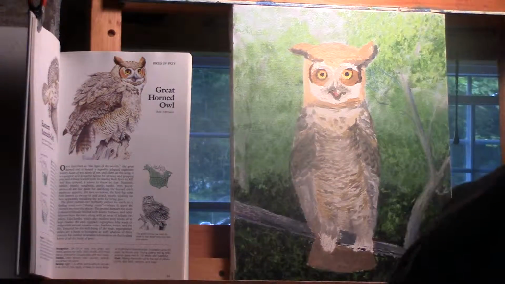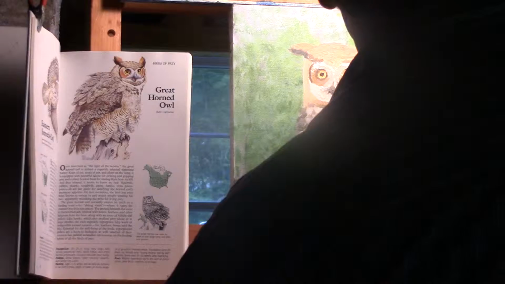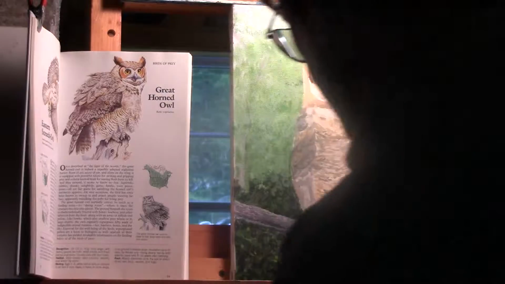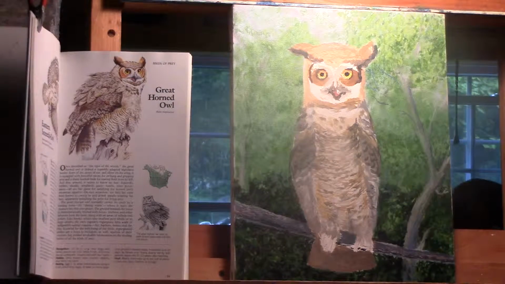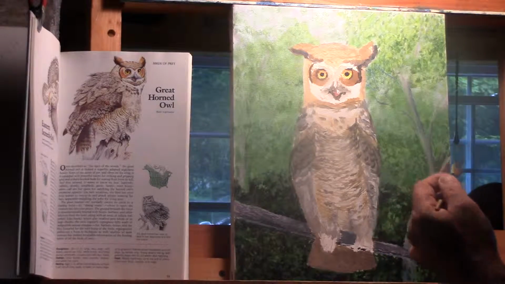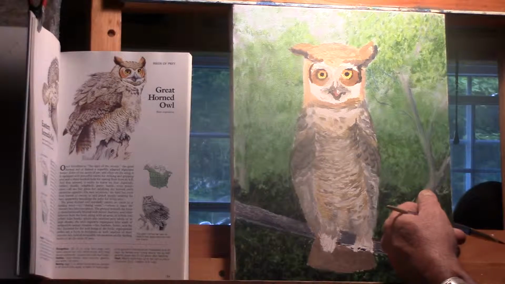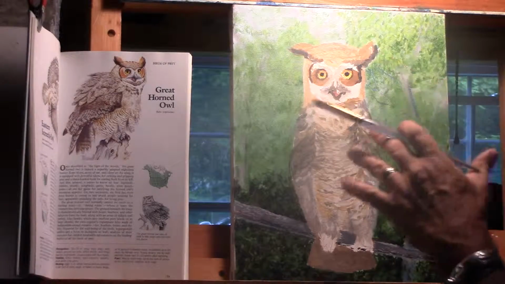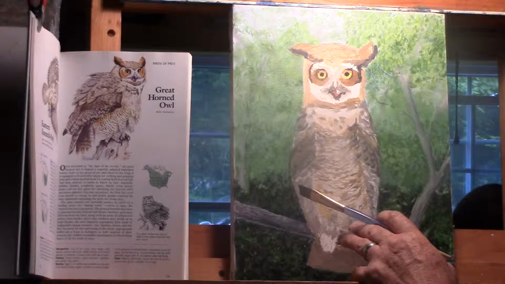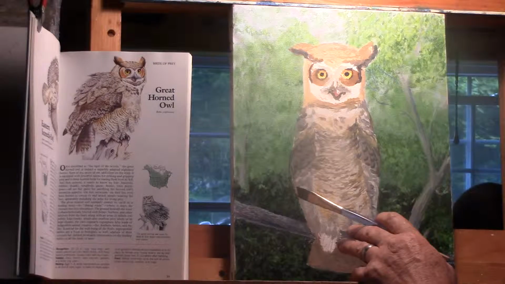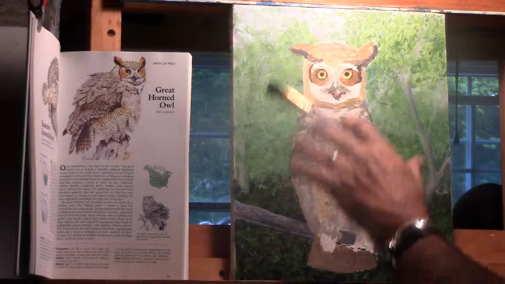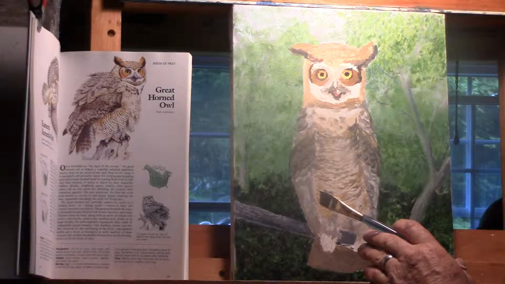I'm going to talk a little bit about values. I want you to see something happen rather quickly up here. If you look at this area right up in here, in case you didn't know about this previously, I basically knocked in this background, not in full detail, but just enough to give me an indication how to make a nice arrangement, how to feature this owl in a good way, and having it fit in with the background and with the whole look of the piece. But I didn't develop that background right off the bat and complete it.